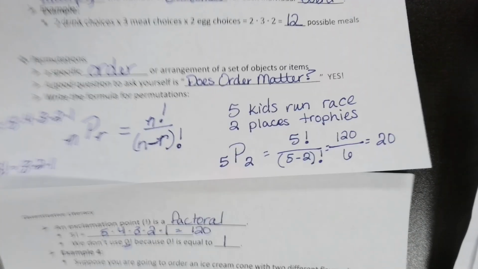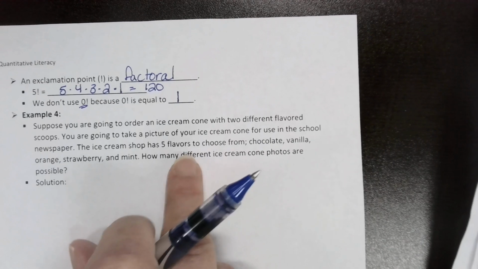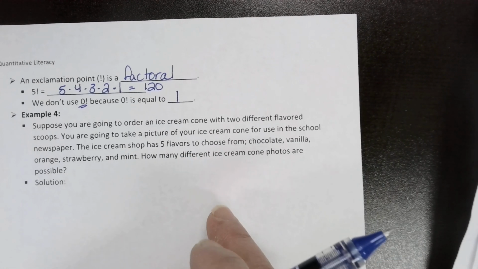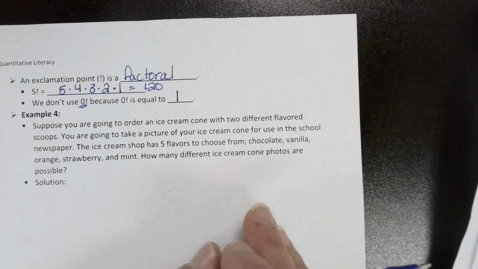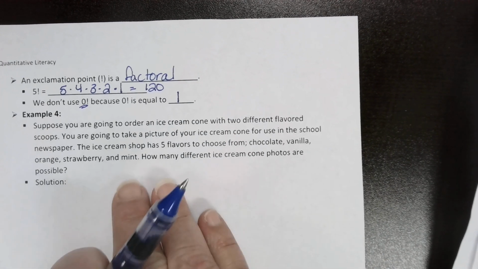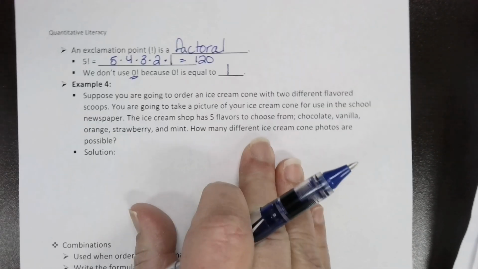Now, I want you to try this problem. Try to lay it out like I did this one about the race. See if you can come up with an answer and come back for a solution here.